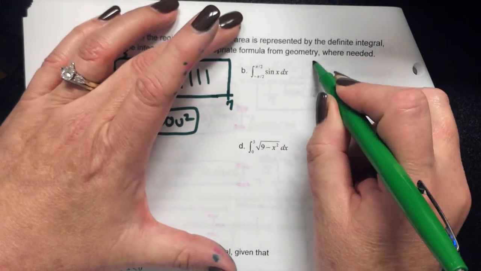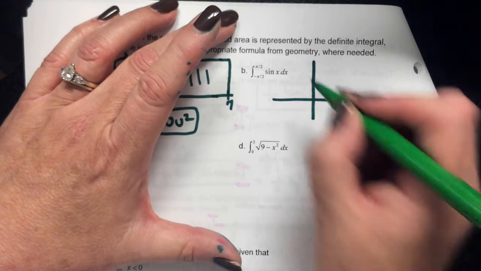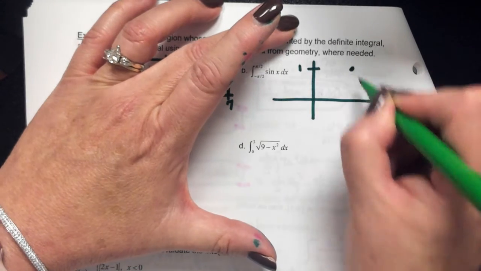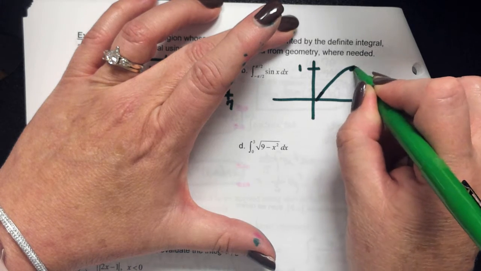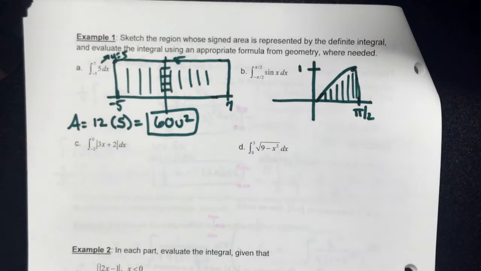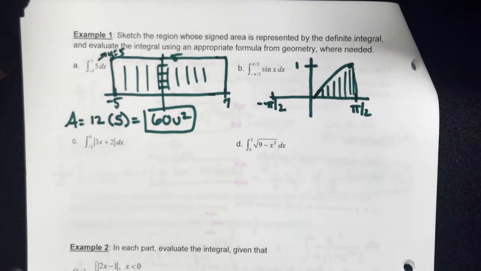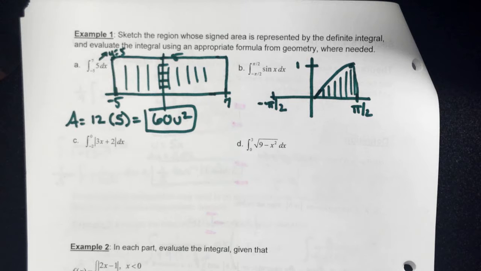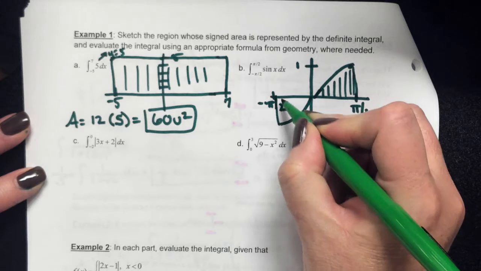So B is, again, the sine of x from -π/2 to π/2. So I know that the sine of π/2 is 1. So I know that this region is going to look something like this. So again, I'm trying to calculate the area from 0 to π/2. Then I also have the region from -π/2 to 0. Well, where is the region -π/2 to 0 going to be located for sine of x? Is it above or below the x-axis? Below. Because I know from -π/2 to 0 that sine is negative.